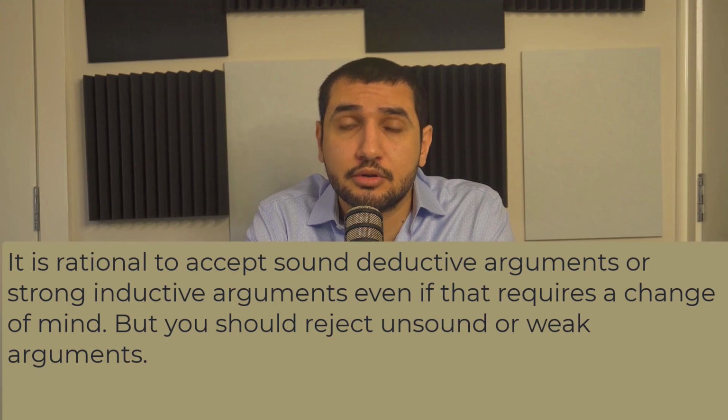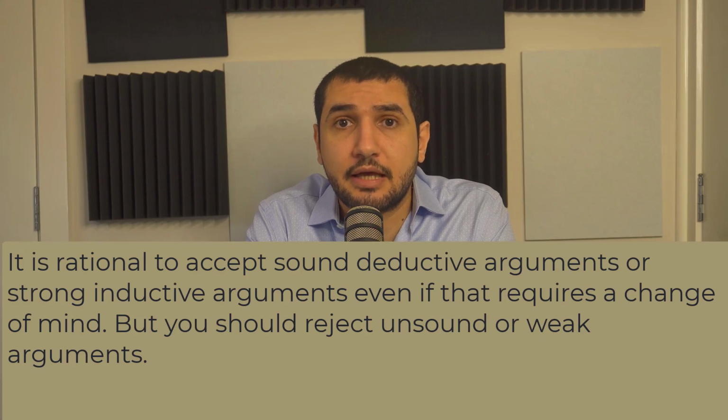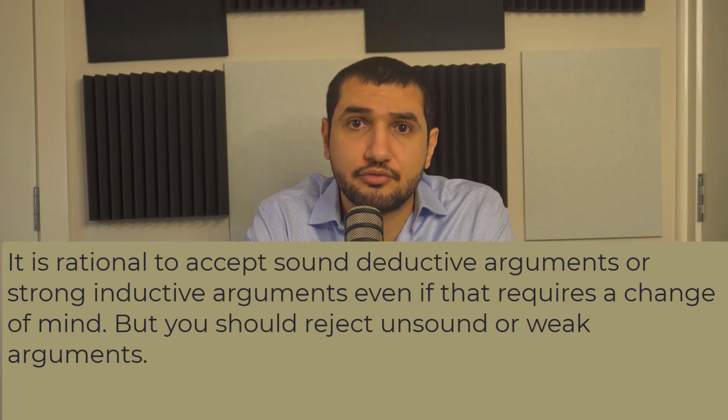Because this argument only predicts that John owns a car, we can say that this is an example of an inductive argument. And also because the likelihood that John owns a car is high, we can say that this is a strong argument. And even if eventually it turns out to be false, it is reasonable at the time to accept this argument as it is presented to us. So in short, when presented with a sound deductive argument or a strong inductive argument, we should accept and change our minds. Otherwise, we should reject these arguments.